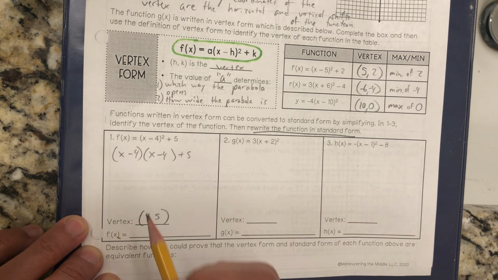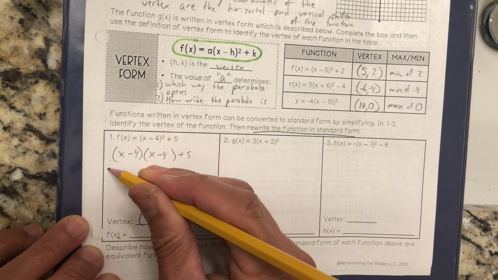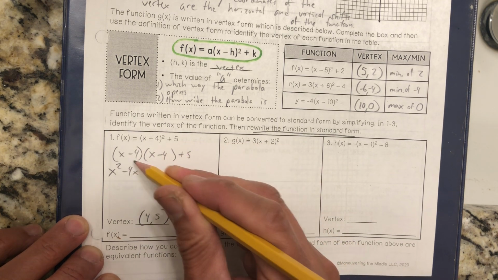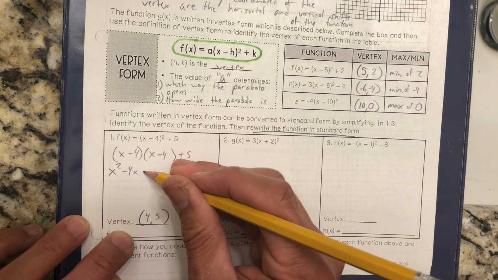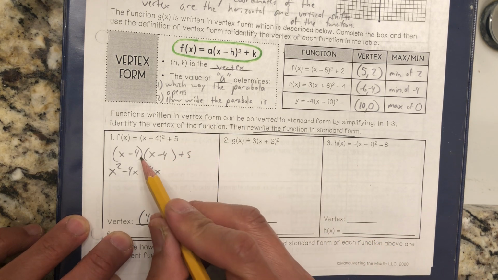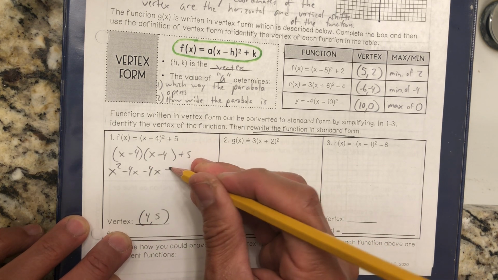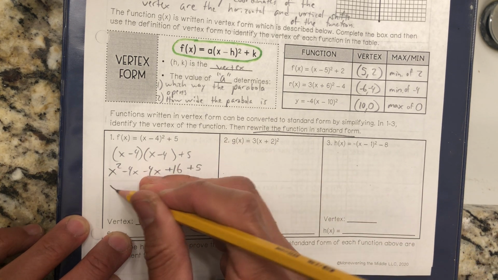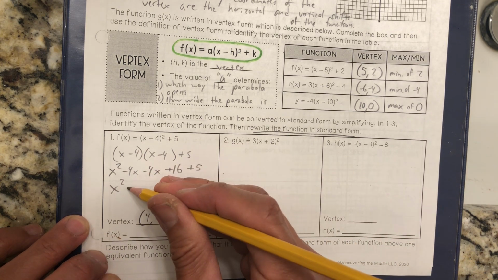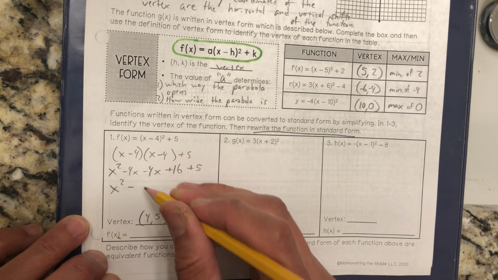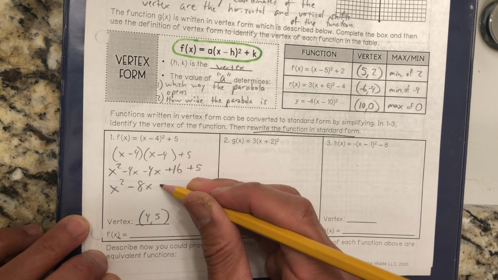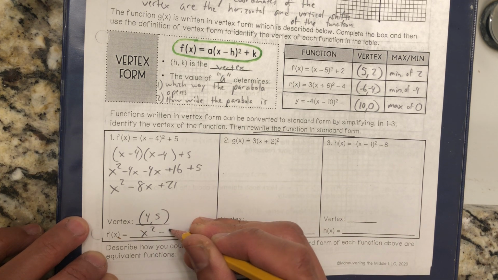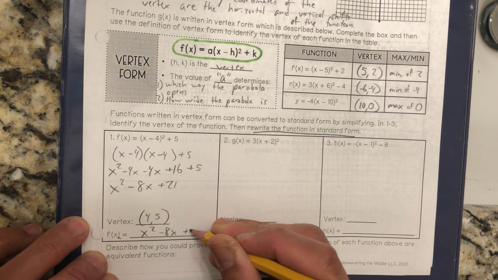combine like terms. So we're gonna have x times x is x squared, x times -4 is -4x, -4 times x is -4x, and -4 times -4 is +16, and then we're gonna add on our constant, and we're left with x squared minus 8x plus 21. X squared minus 8x plus 21.